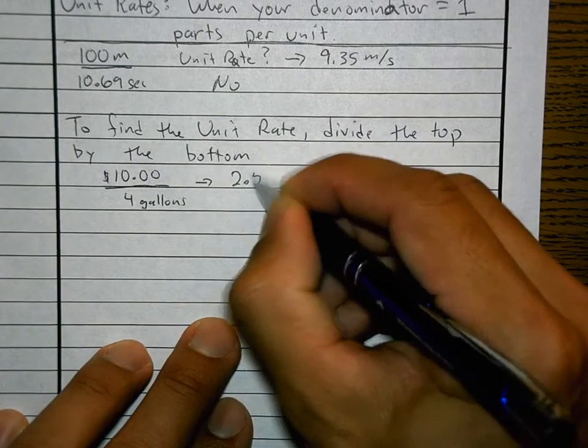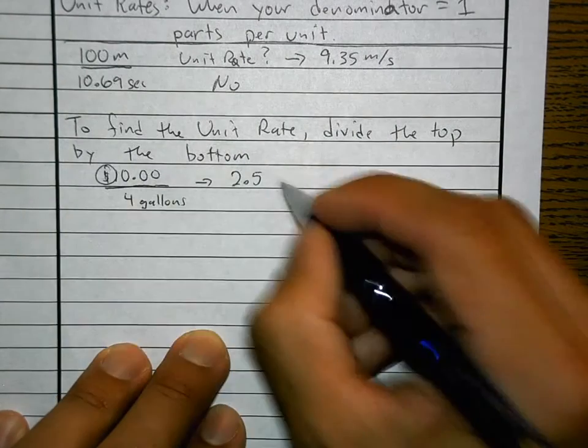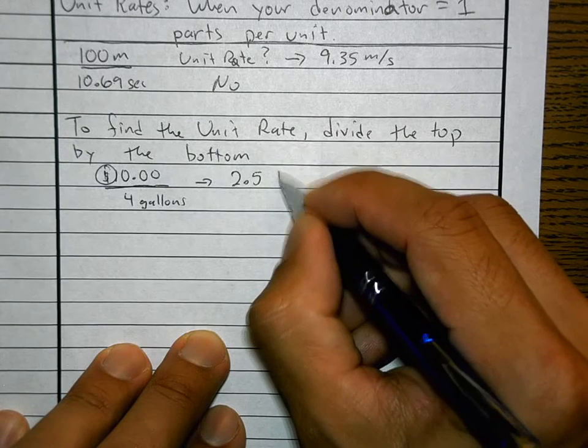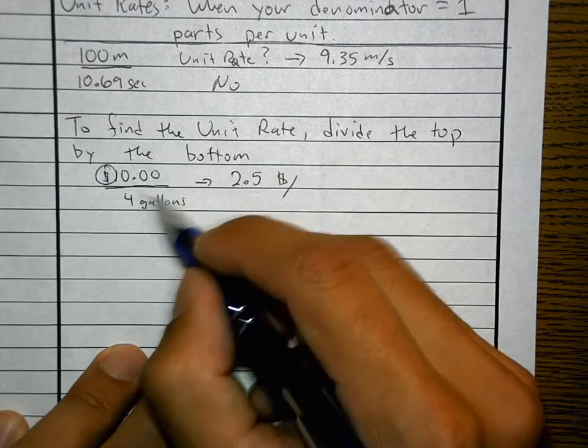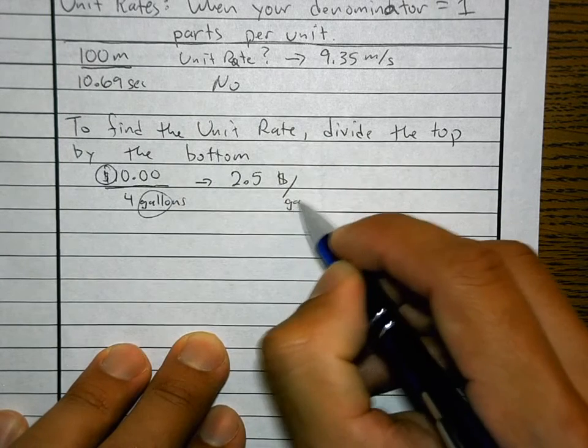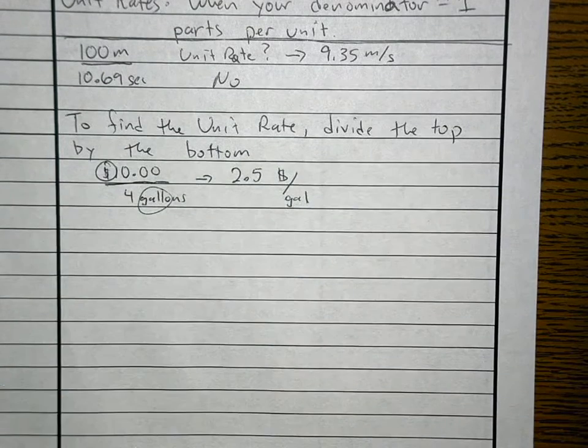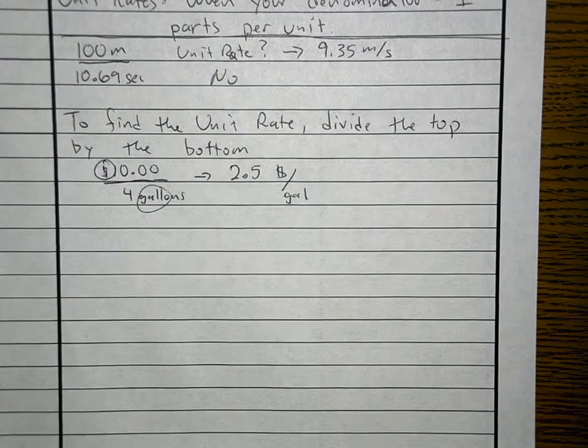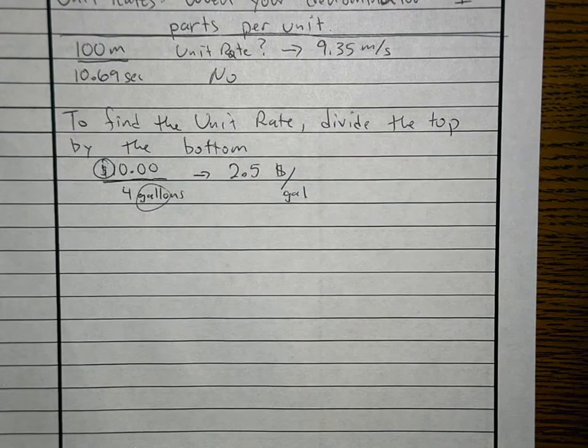That is the price or the cost per what? Gallon. $2.50 per gallon. Back then, gasoline was like $1.80 or something, like $1.12 when I was a kid. So he would have had a lot more gas than that.